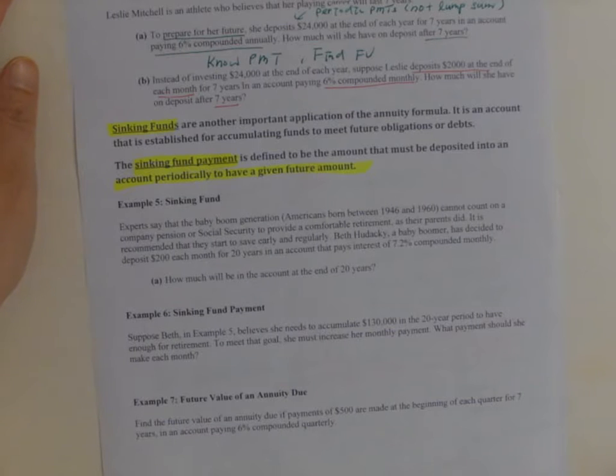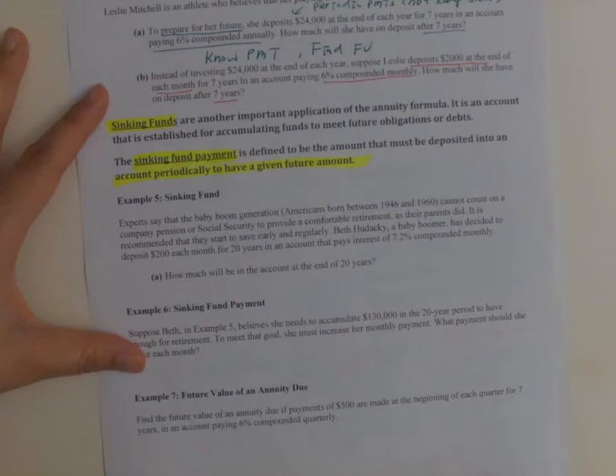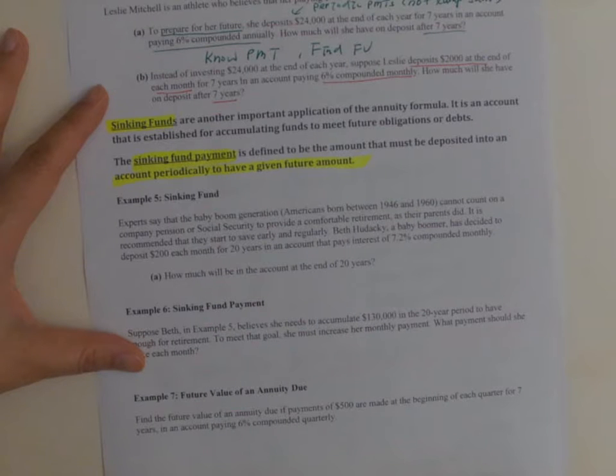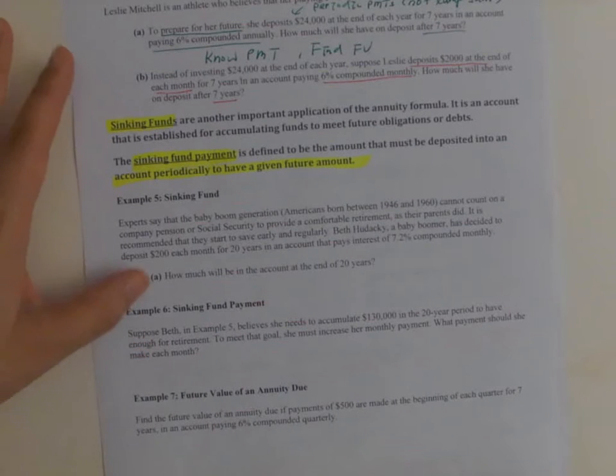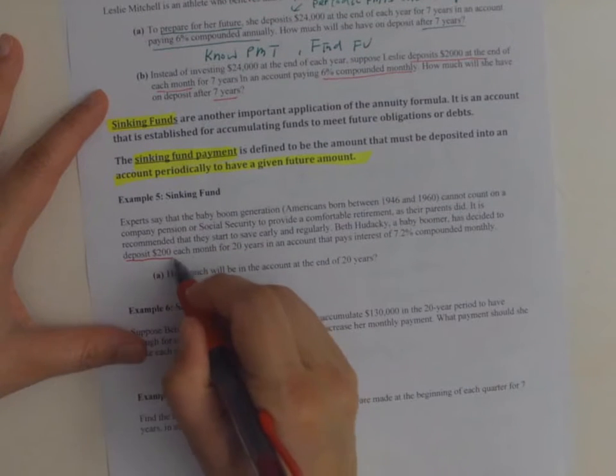It is recommended that they start to save early and regularly. So in addition to their pension and social security, they need their own savings for retirement. Beth is a baby boomer and has decided to deposit $200 each month.